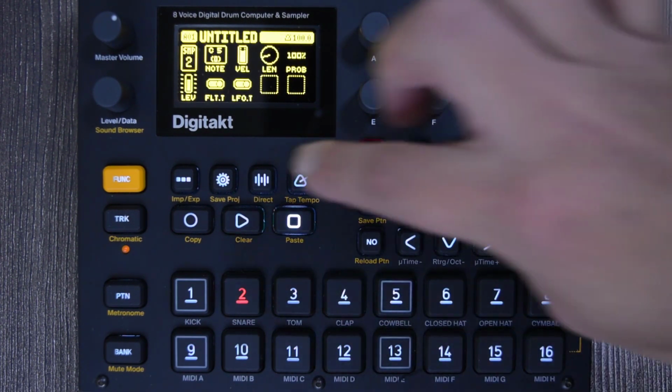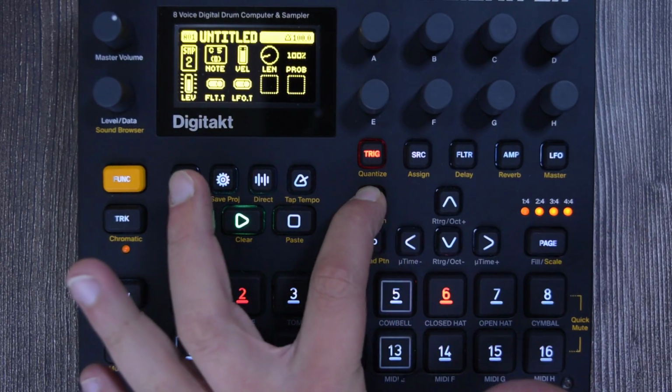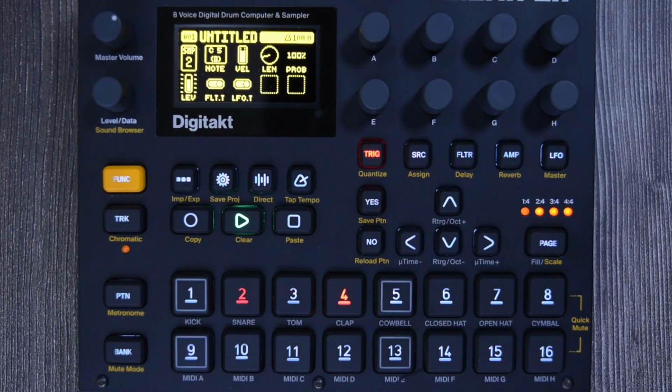So another thing that you can do, I'm going to be going again to on. You can latch the fill. So I'm going to be doing page, I'm going to be doing yes, and I'm going to release the page before I release the yes. And notice that all the lights are on. This means that the fill mode is just on the whole time. And if you want to, you just get out by tapping page.